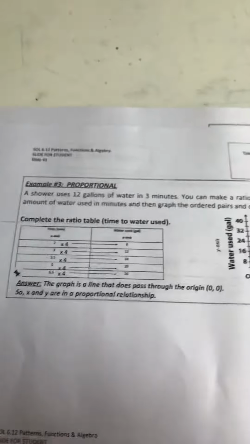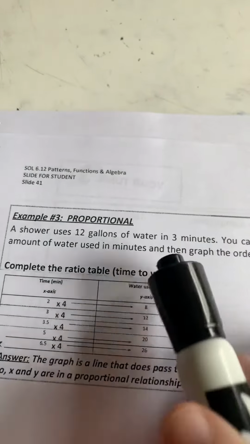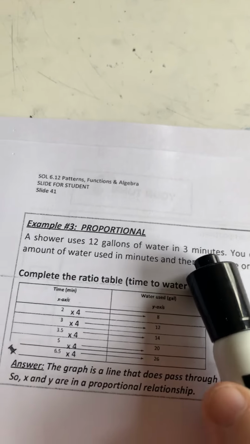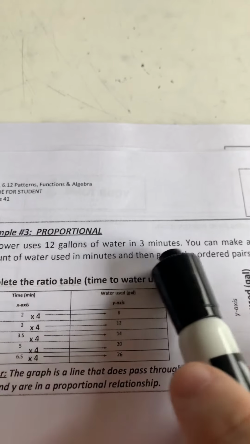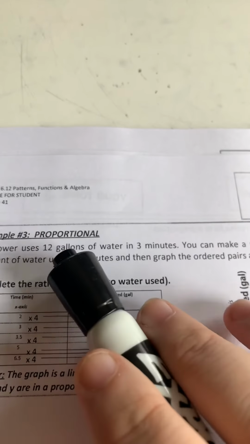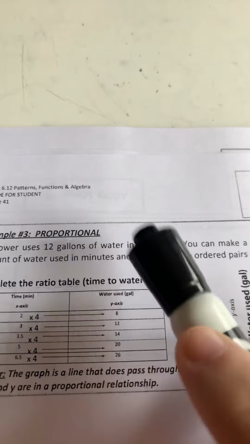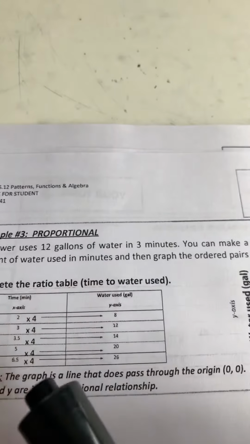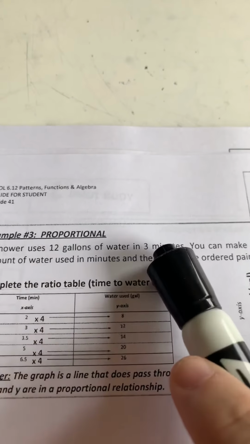All righty, so let's look at number 3. A shower uses 12 gallons of water in 3 minutes. Like what we've known before, this is a rate because gallons and minutes are not the same thing. What I can do pretty quickly is figure out the unit rate.